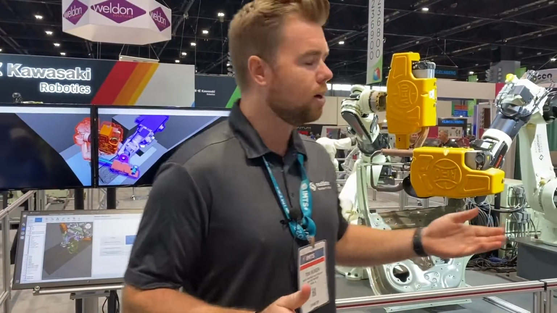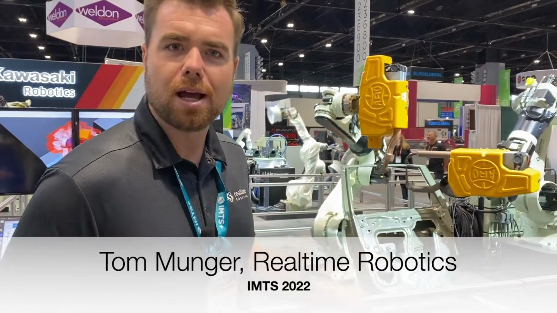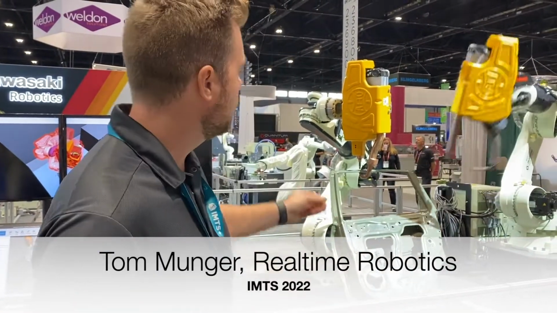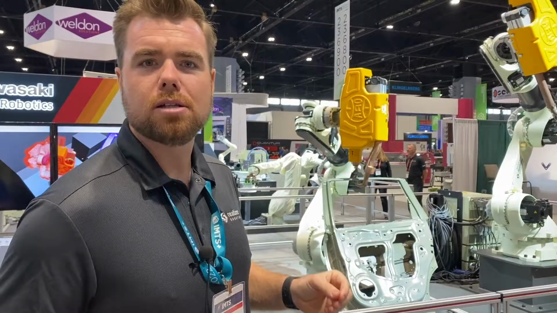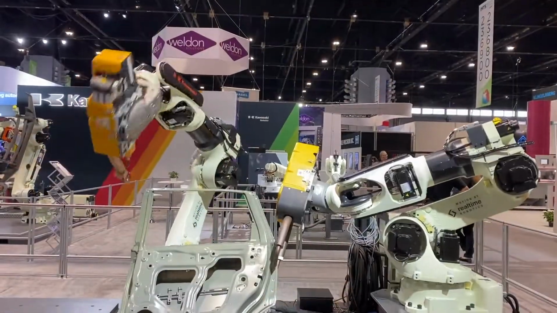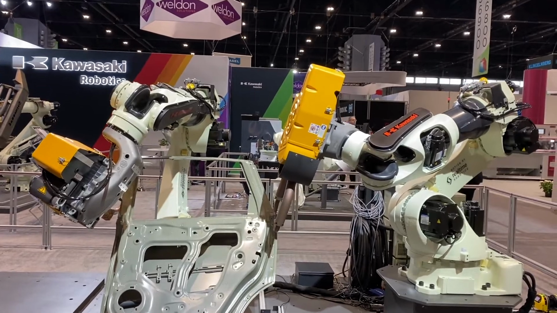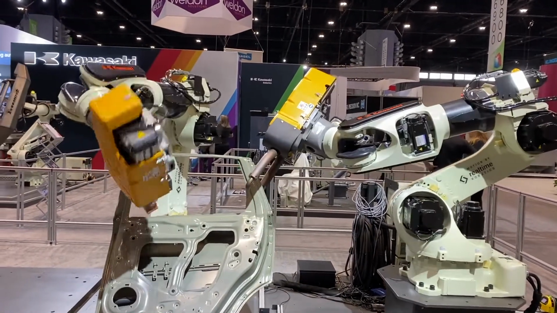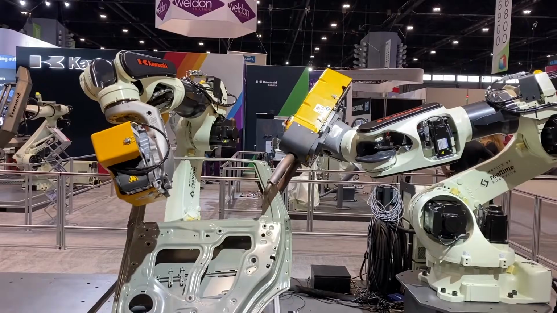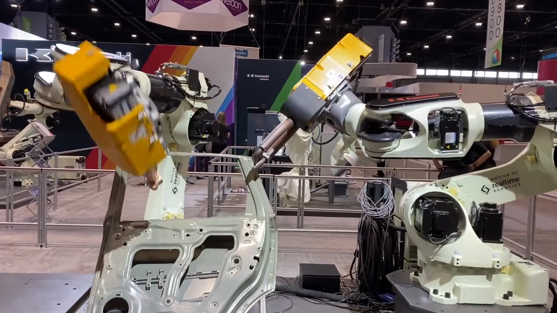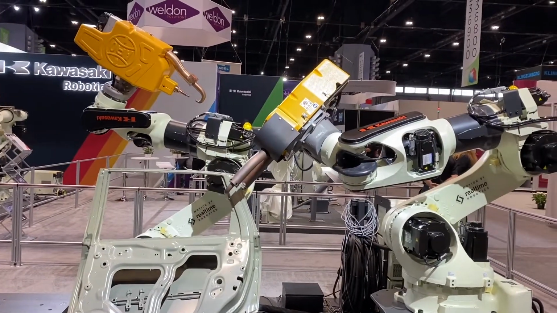So what we're seeing here are 2 Kawasaki BX robots with aero spot weld guns. And you're noticing the robots are moving very close to one another, and they're able to operate in extremely dense configurations. And our software, Rapid Plan, has been used to create all the motion planning that exists inside of the work cell.